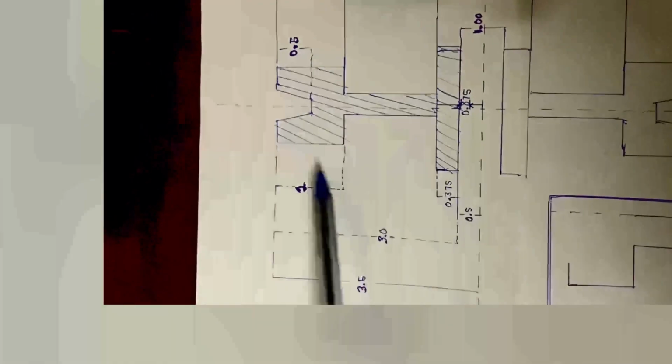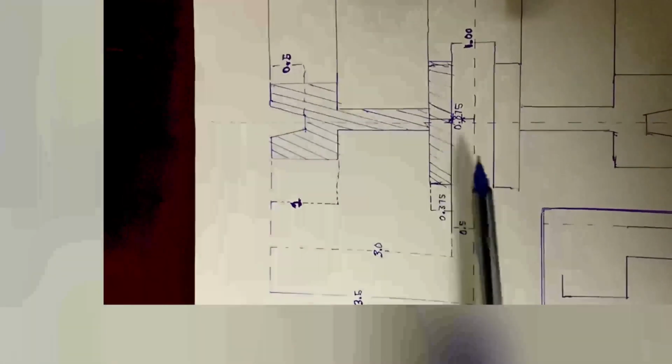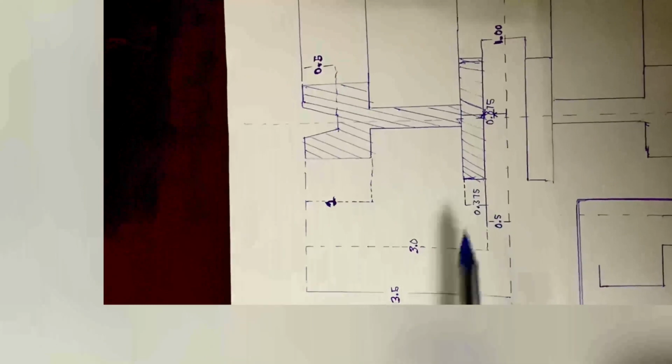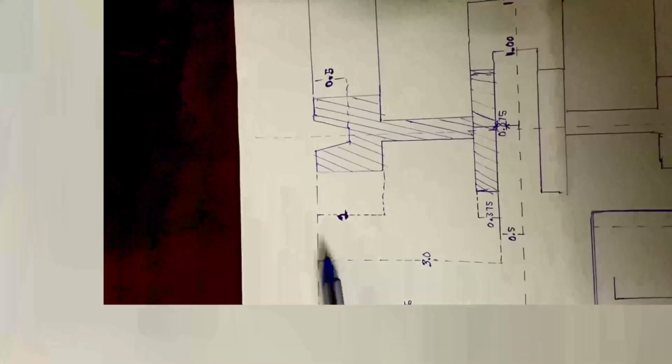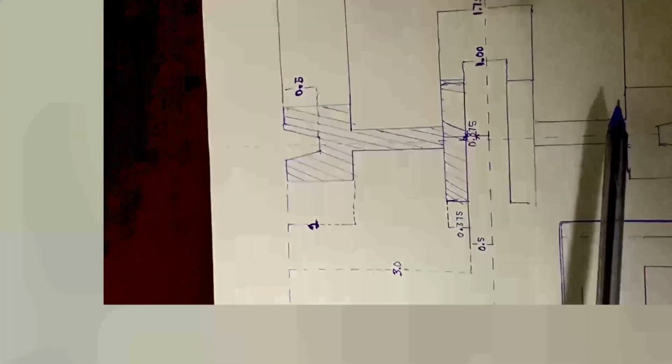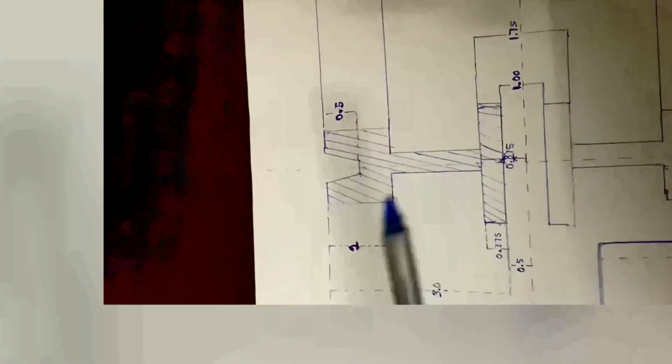So if from here to here is 7, that means from here to here it's supposed to be 3.5. And if the diameter of the inside hole is 1, that means half of it, since I'm dividing everything into half, half of the 1 is going to be 0.5. And if from here to here is 3.5, and from here to here 0.5, that means from here to here is going to be 3.0. And if from here to here is 7, and from here to here is 5, that means from here to here will be what? It's going to be 7 minus 5, which is 2.